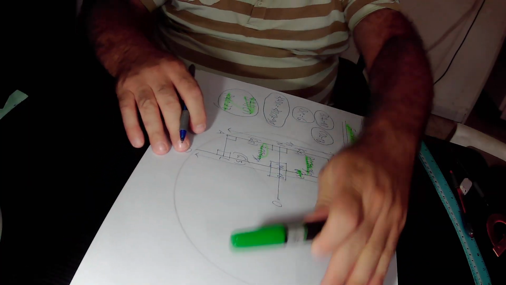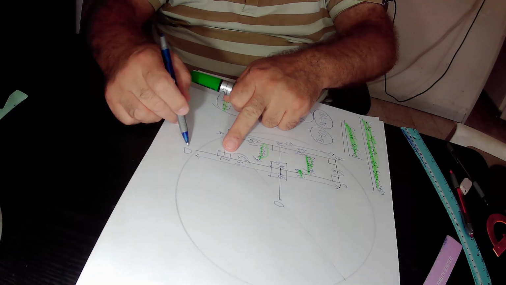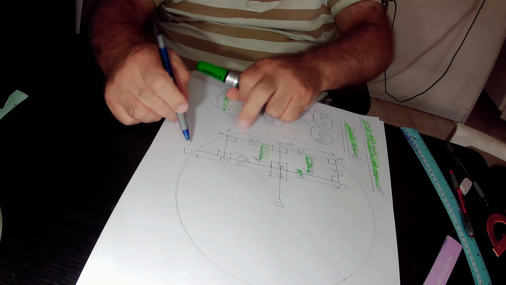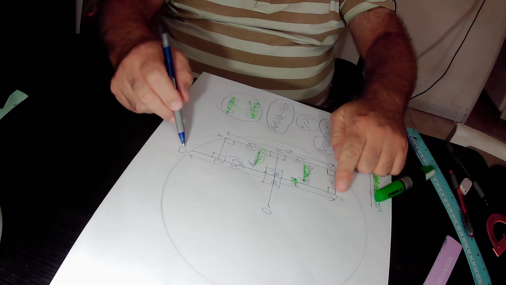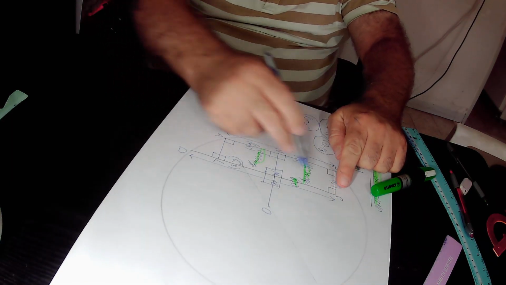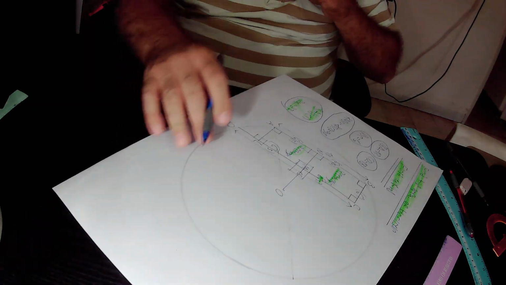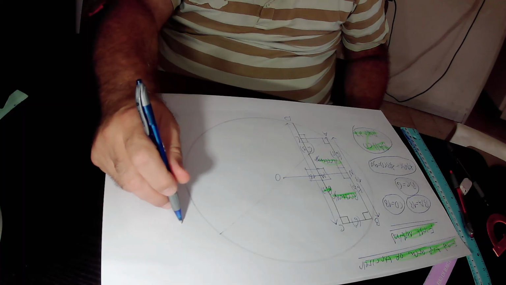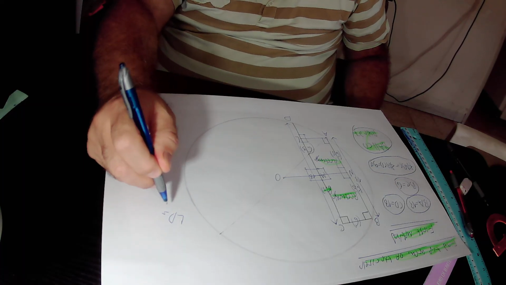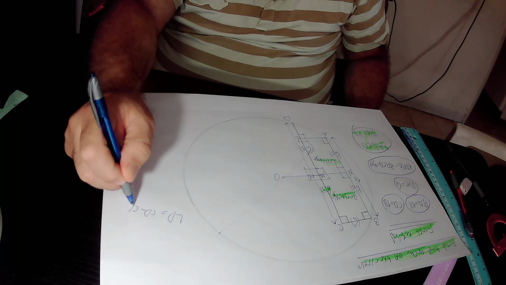What is the length of this line segment LD? From the drawing it is very easy to see that LD in total equals CD minus CL. So write it down: LD equals CD minus CL.